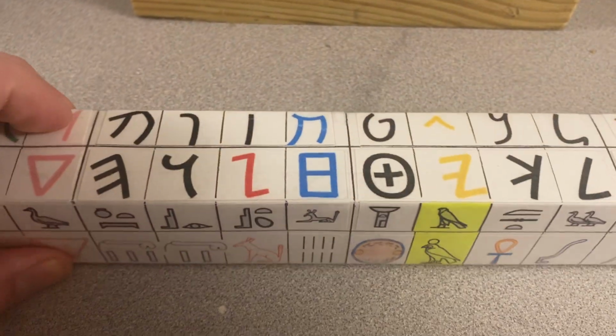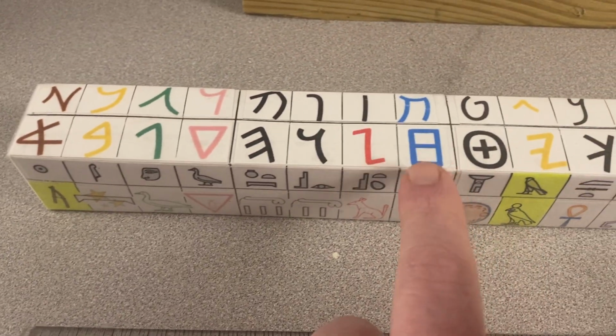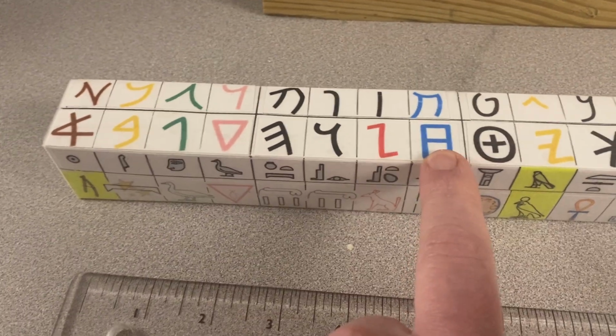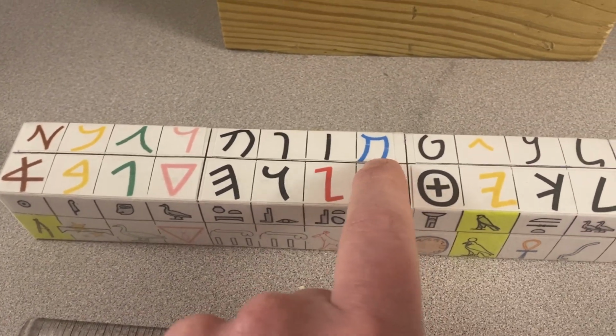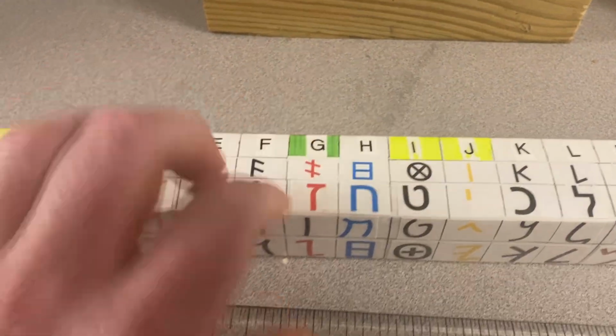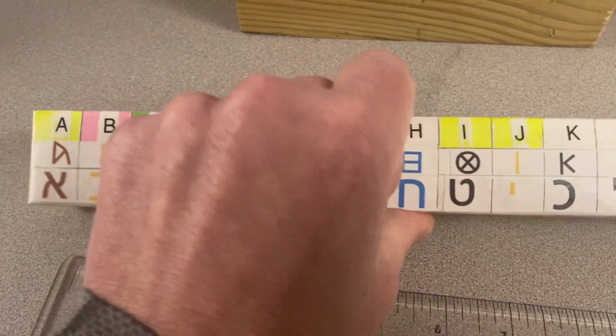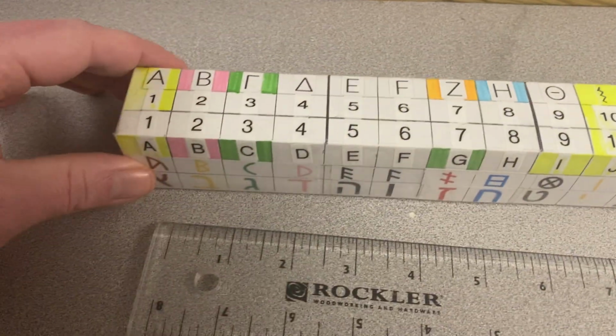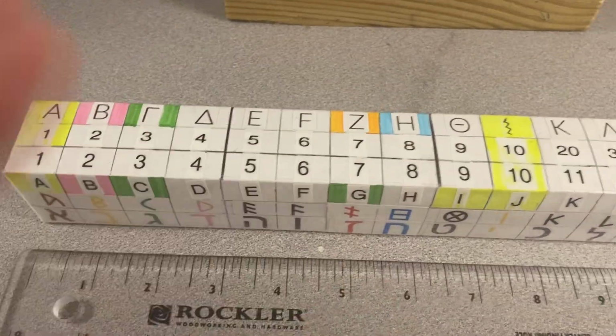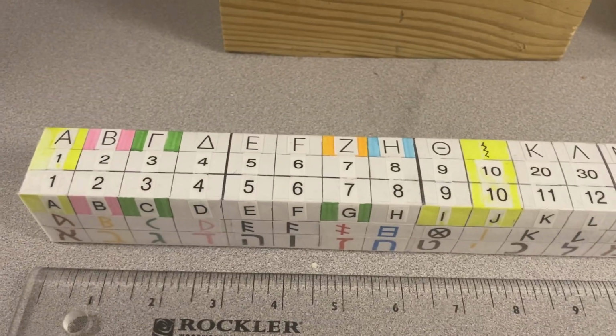So if we go over here, we see the Phoenician H, then we see the Aramaic H, Hebrew H, Etruscan H, and then English H. Now this cubit ruler is divided into 7 palms.